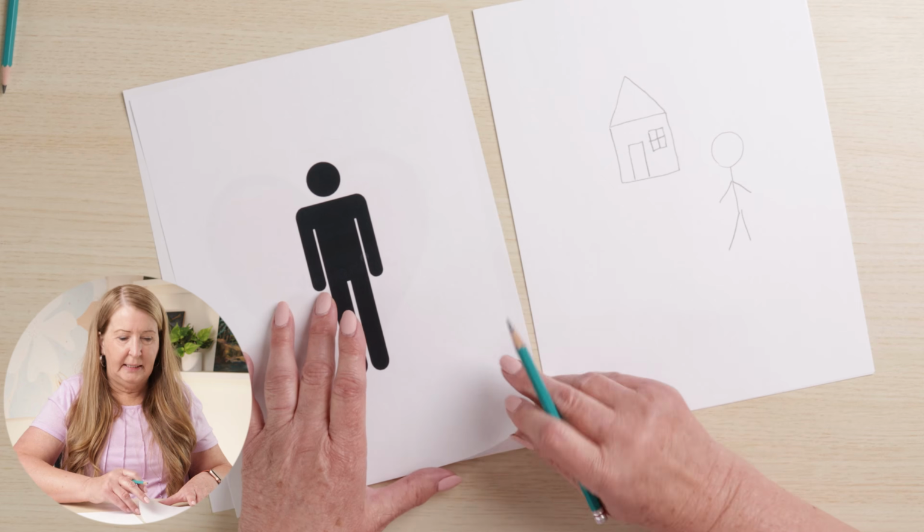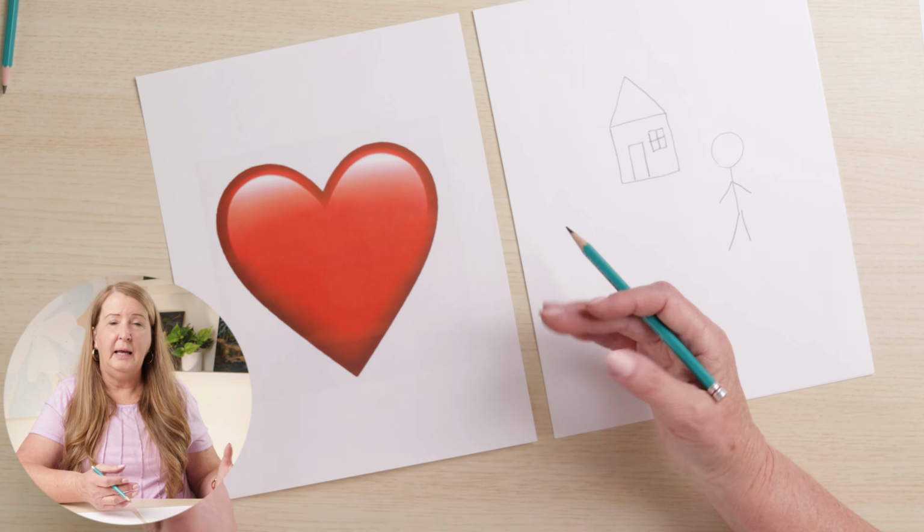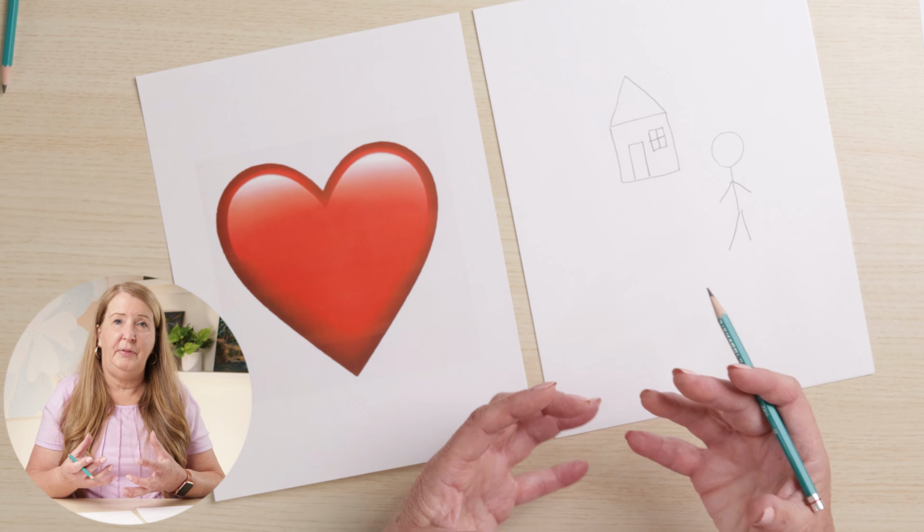There are also symbols out there that represent something and they don't look anything like the actual object, such as a heart. This is not what a human heart actually looks like, but it's a representation of that heart. So it's easy to get caught into symbols. It's easy to look at things and just simplify them. But when you want to draw something that's realistic, you need to pay attention to the shapes that you see and break it down and focus on what you're actually looking at to create that object that you want.